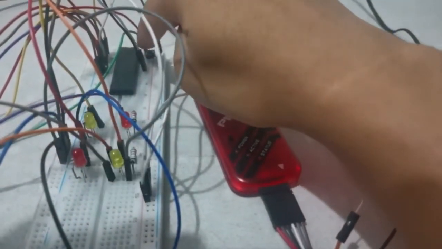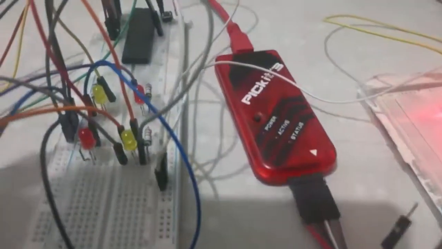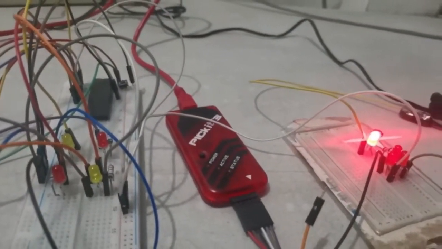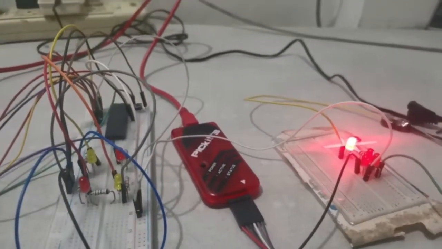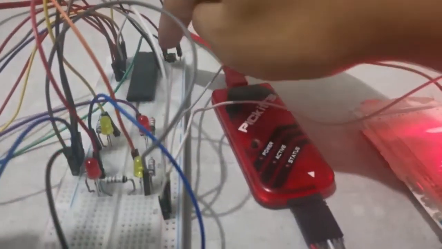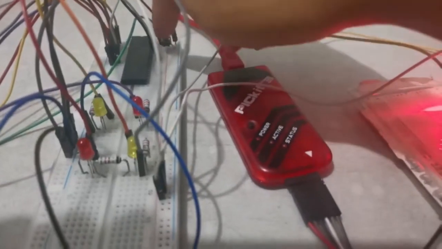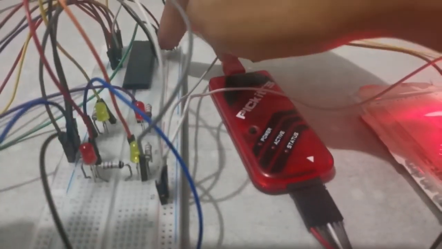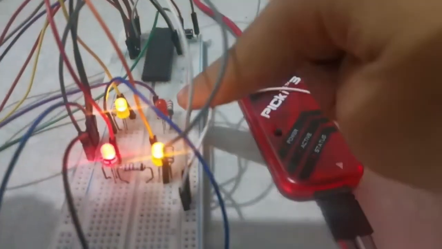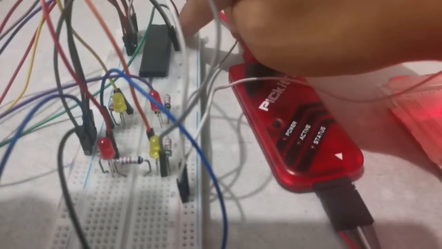It's on, it's off, but the other two are not responding because I have taken away their ground. Wait, I'll restore their ground. Okay, so just like the last experiment, we're gonna trigger this on, and on, and as you can see, this LED right here isn't on.